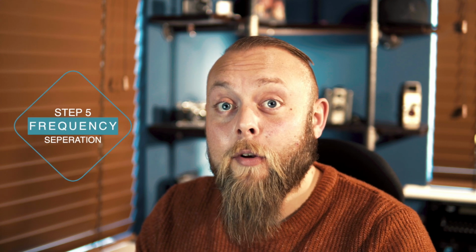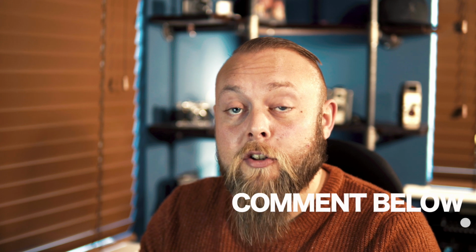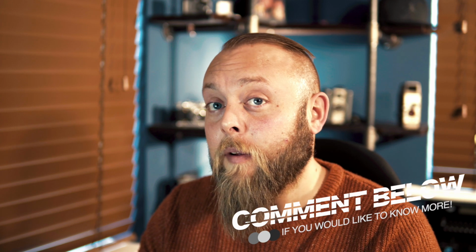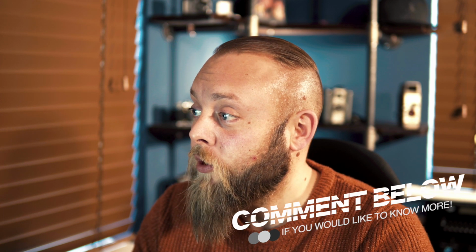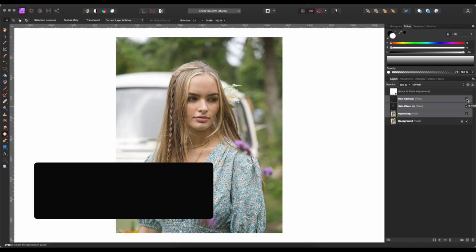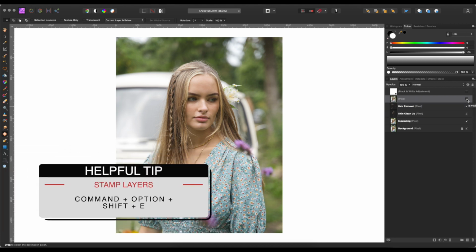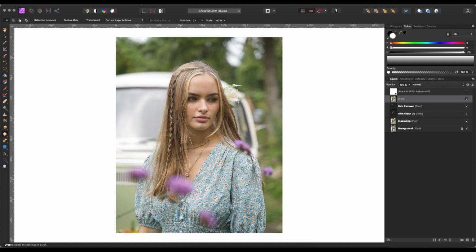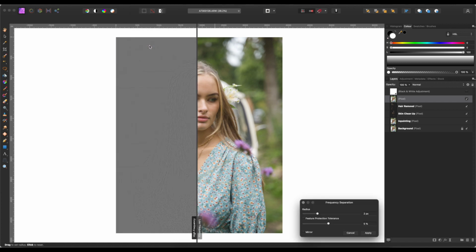Now, if you don't know what frequency separation is, let me know in the comments below, and I'll do a whole separate film on how to use frequency separation. But hopefully at this point, if you're watching this, you do know what frequency separation is. So what I'm going to do now is create a stamp layer. Command, Option, Shift and E creates the stamp layer, and then in this stamp layer we're going to come up to our filters panel and add frequency separation.